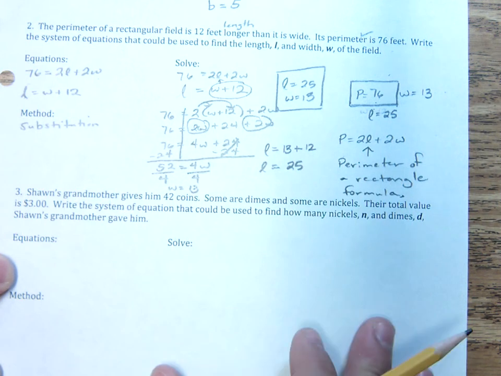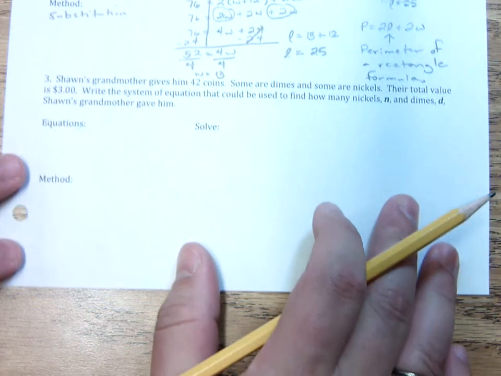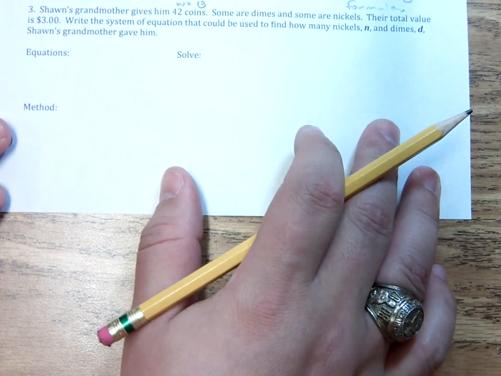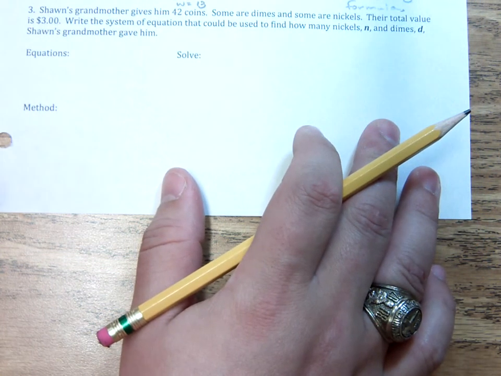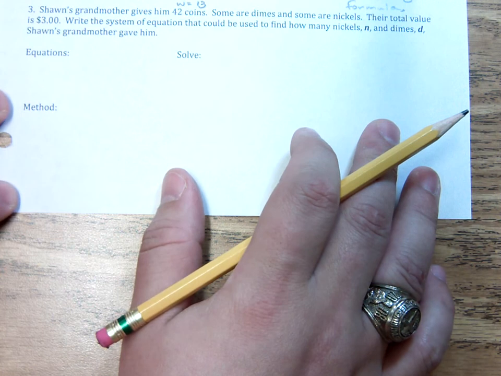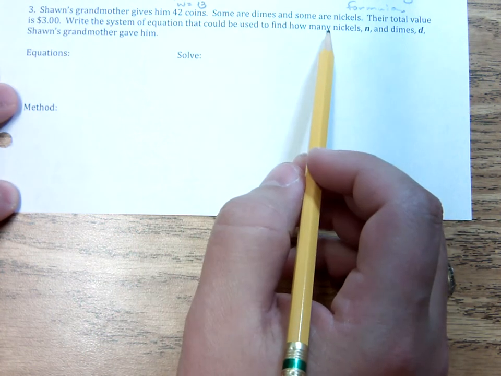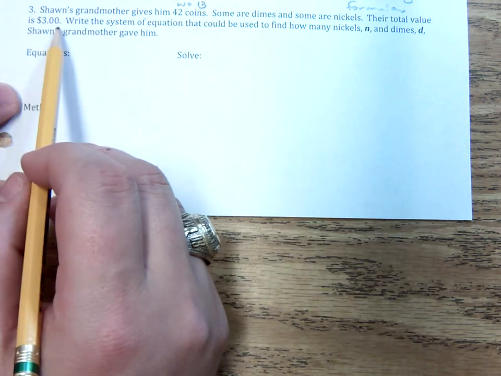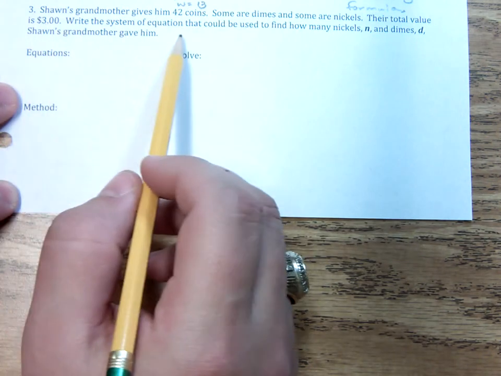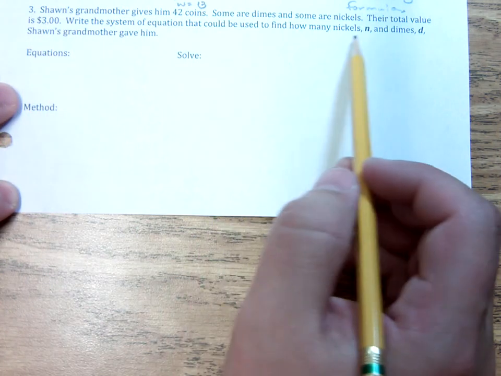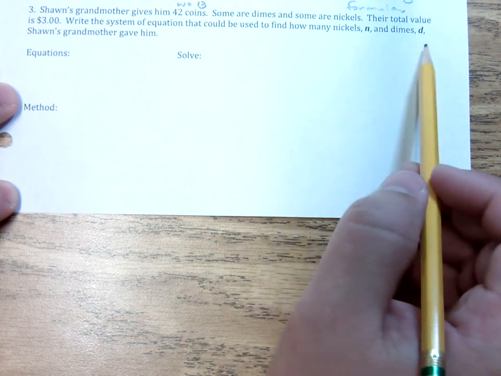Okay, let's look at example 3. It says Sean's grandmother, and you're going to see these kind of questions quite a bit. Sean's grandmother gives him 42 coins. Some are dimes and some are nickels. Their total value is $3. Write the system of equations that could be used to find how many nickels N and dimes D Sean's grandmother gave him.